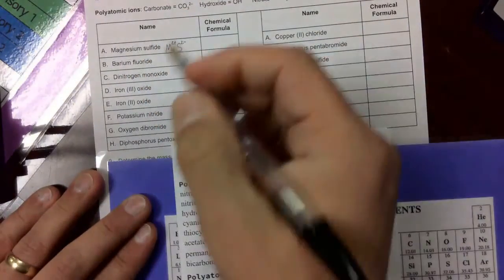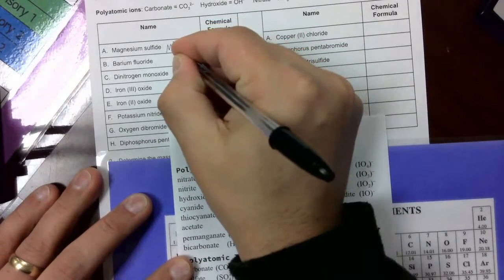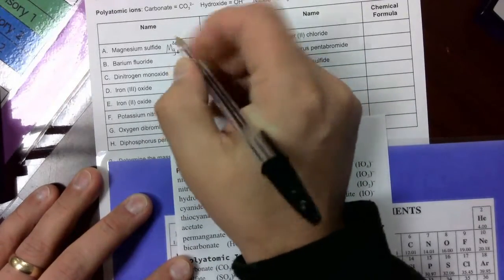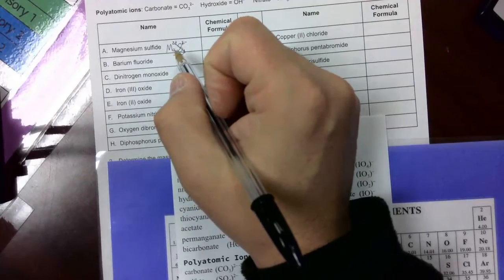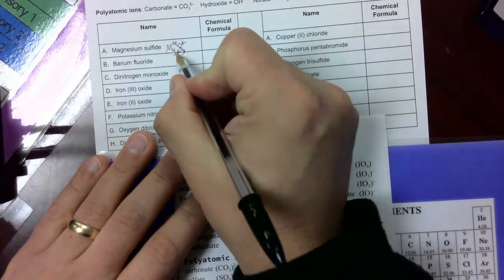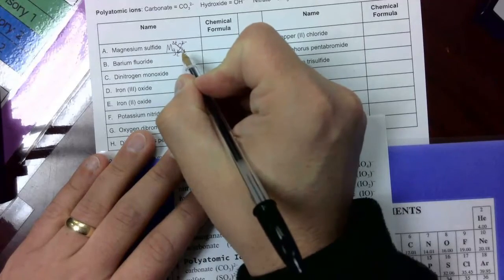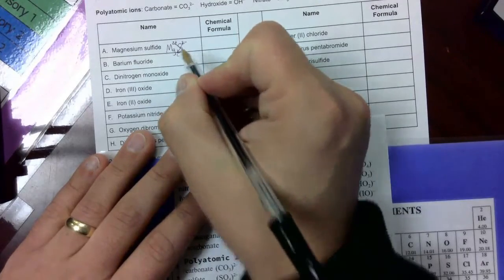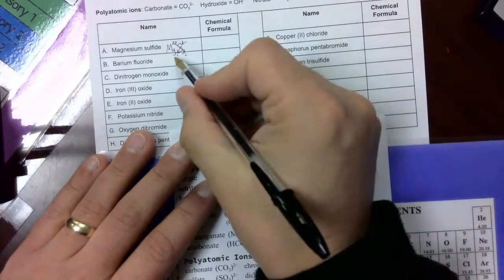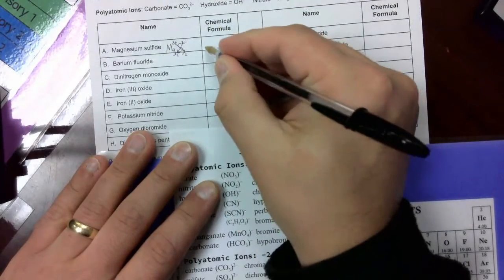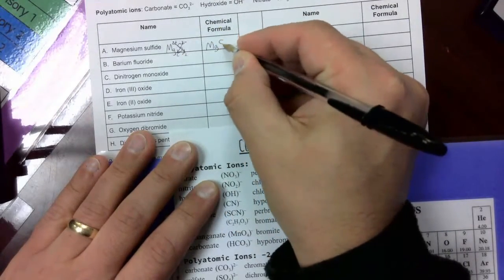Now what I've got to do is swap and drop those charges. So the 2 comes down there, and that 2 comes down there. Remember, it's only the numbers, not the plus and minus. And so we get a 2 and a 2. But that is a ratio that can be reduced. 2 over 2 is the same thing as 1 over 1. So we have to reduce it to the smallest whole number ratio. So we get Mg1S1.